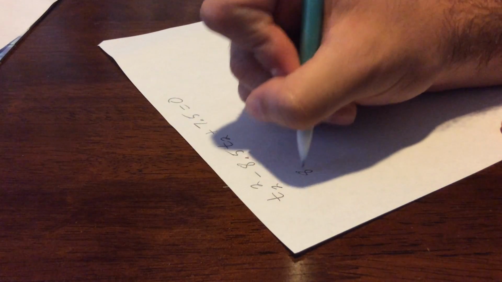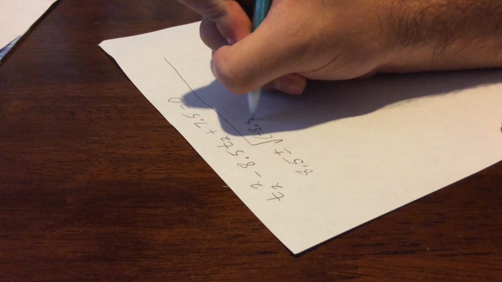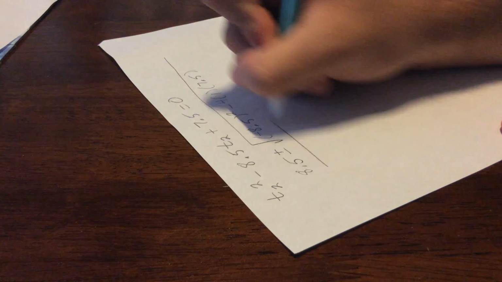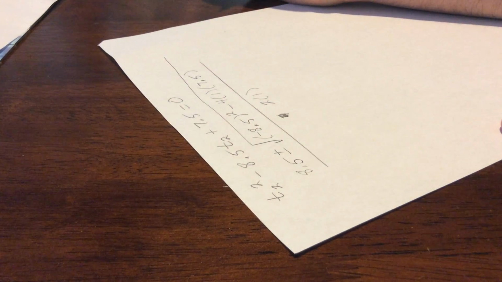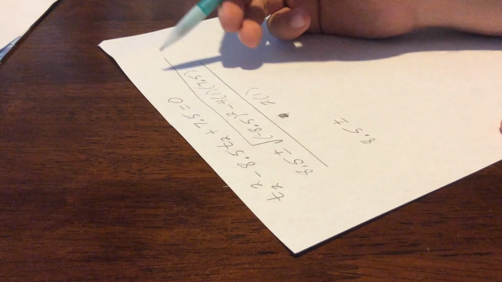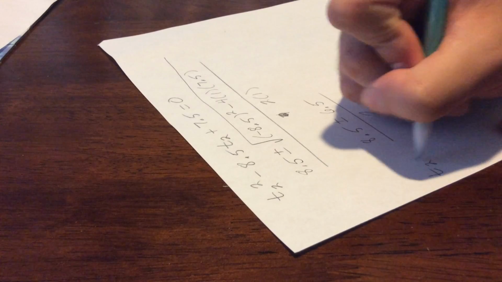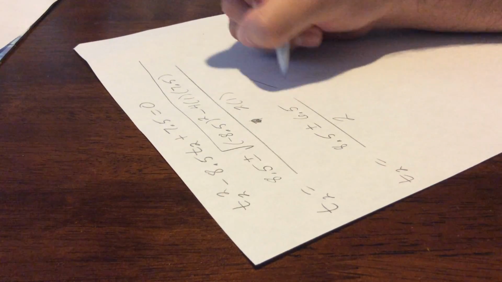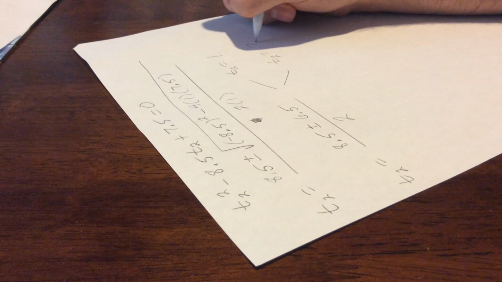So we're going to have 8.5 plus or minus the square root of negative 8.5 squared minus 4 times 1 times 7.5, all divided by 2 times 1. So we have 8.5 plus or minus, if you take the square root of this, you're going to get 6.5, all divided by 2. And this is what T2 equals. So from here, we're going to get two solutions, 1 and 7.5.